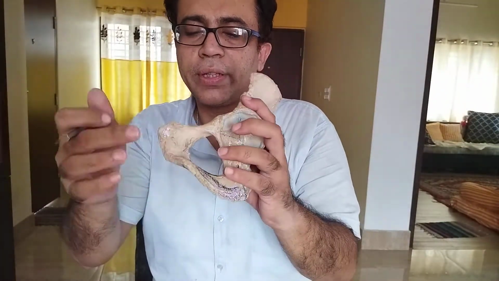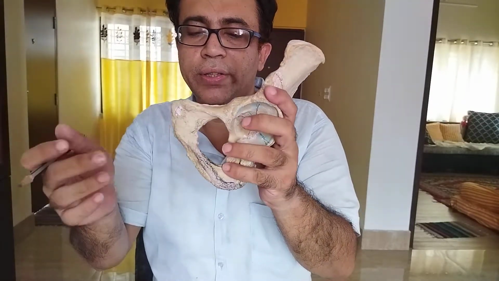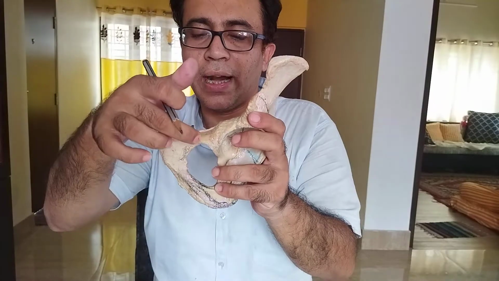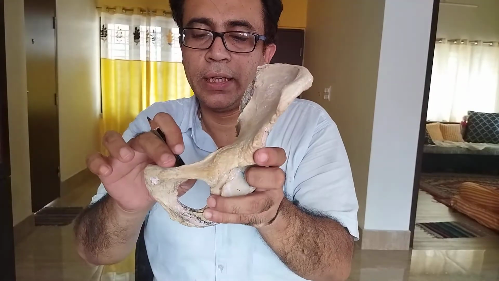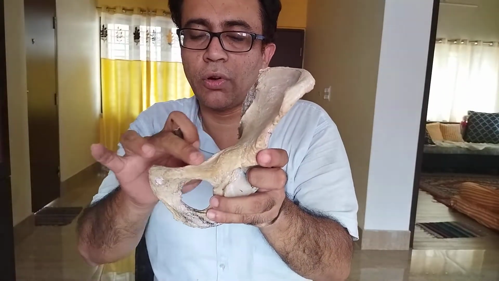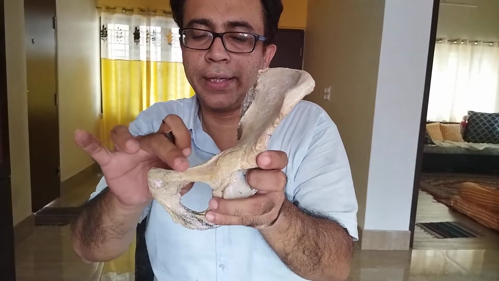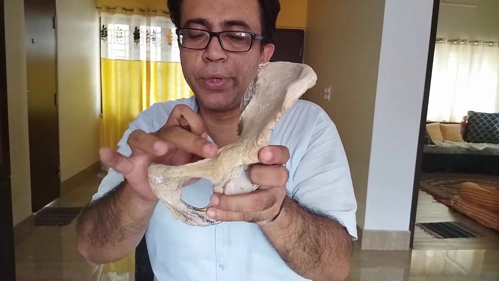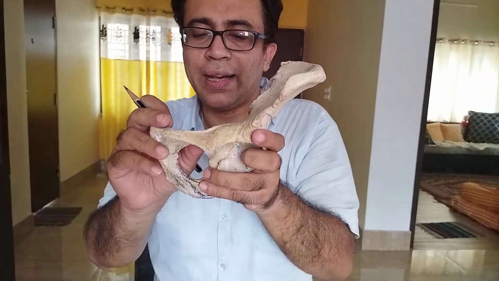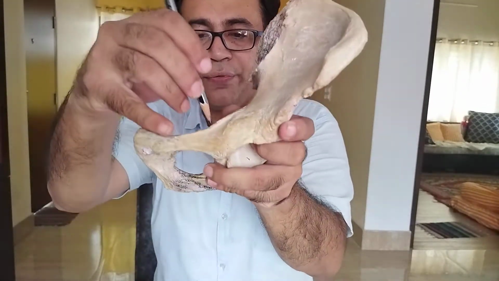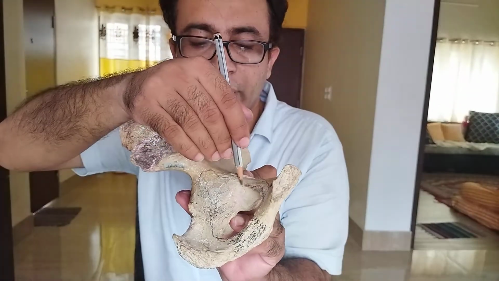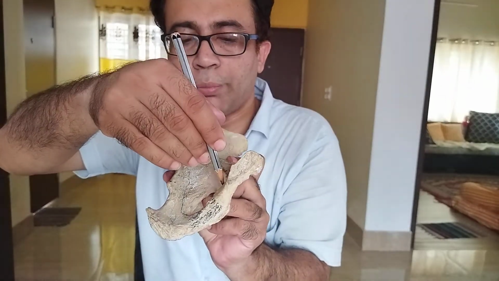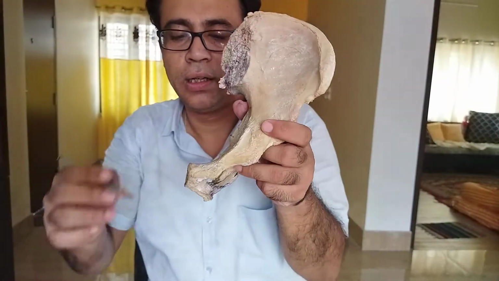The superior ramus has 3 borders and 3 surfaces. The 3 borders are the anterior border, the posterior border, which is also called the pectineal line or the pecten pubis, and an inferior border. This is the inferior border of the superior ramus. This part continues as the lateral border of the body, being continuous with the margin of the obturator foramen.